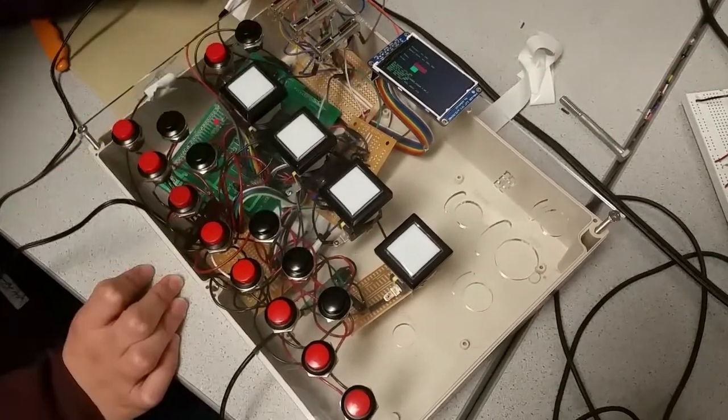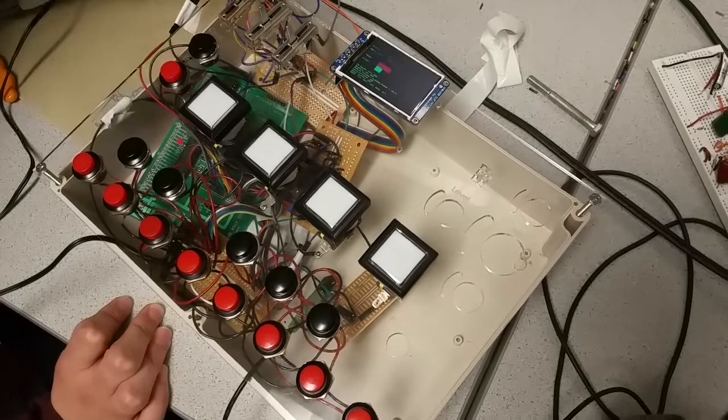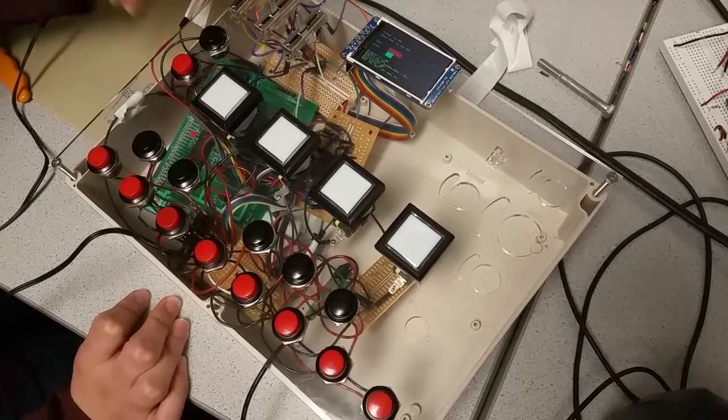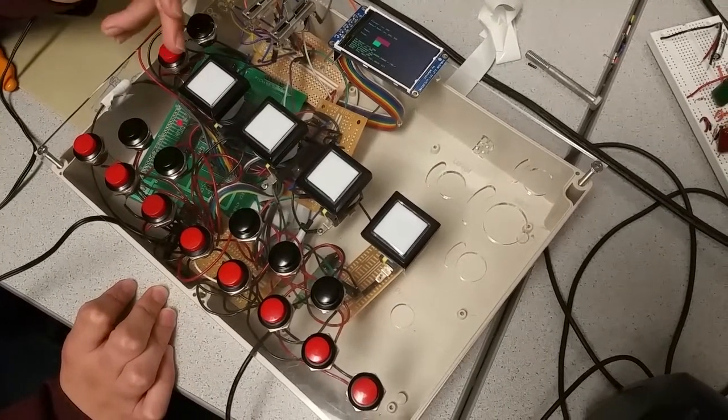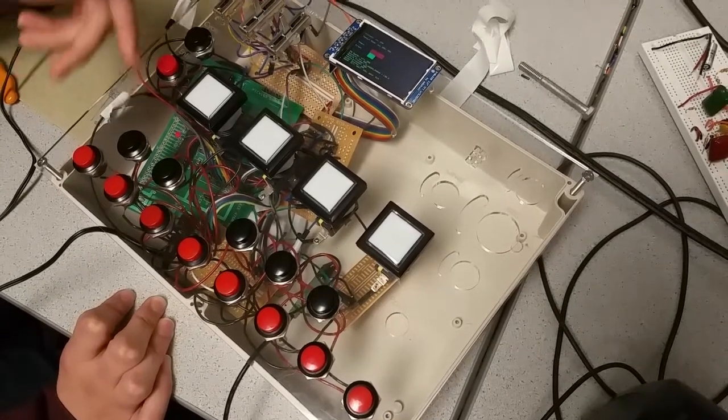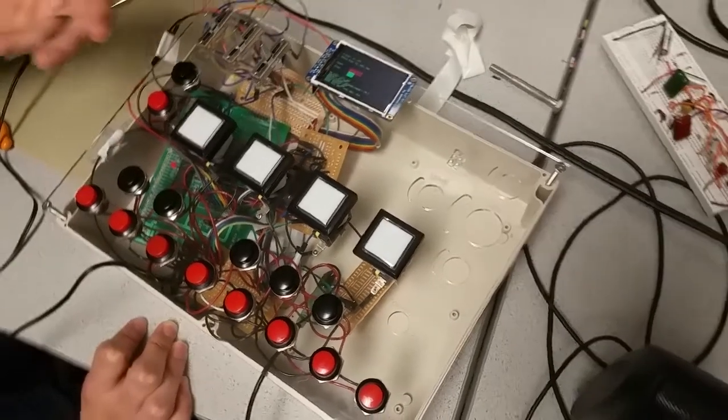And here we have an effects potentiometer, which, based on the inputs from this cycle button and enter button, can affect different parameters in synthesis, which will change the way the keyboard sounds.